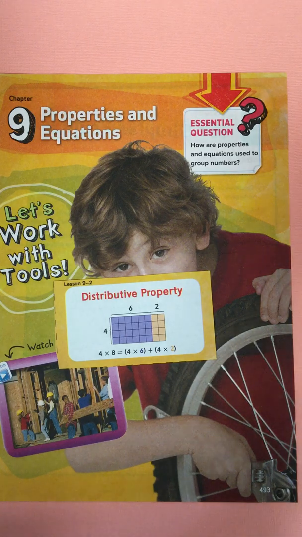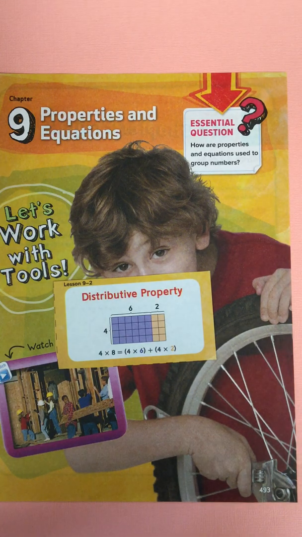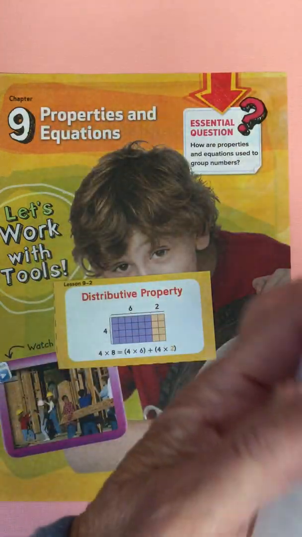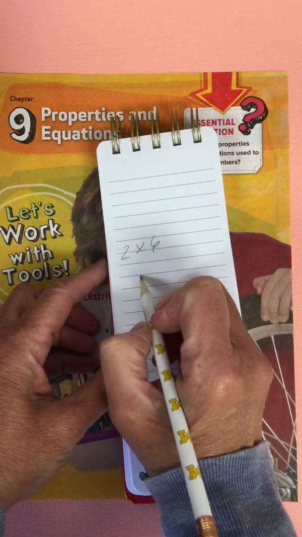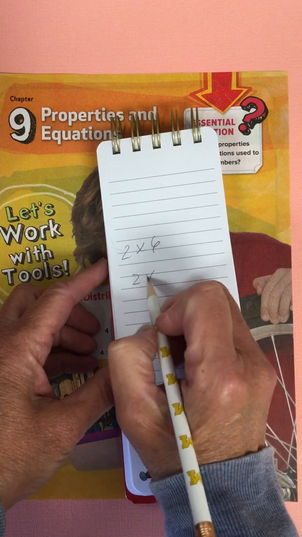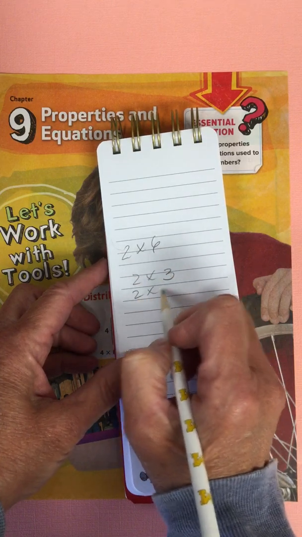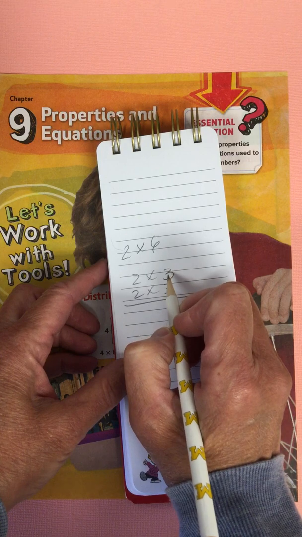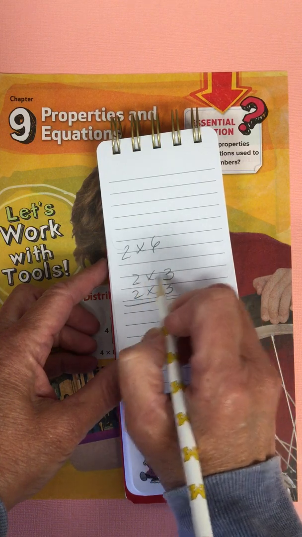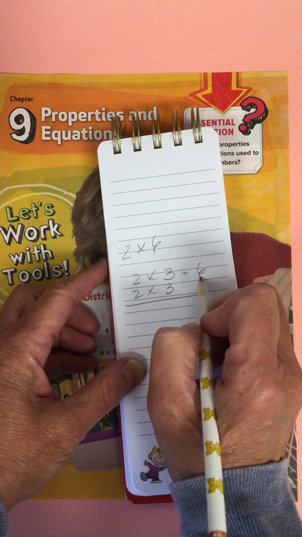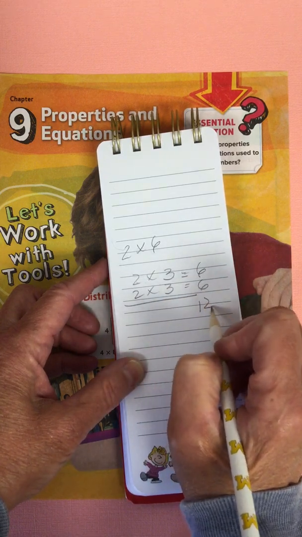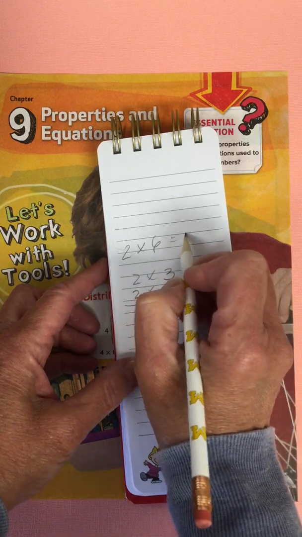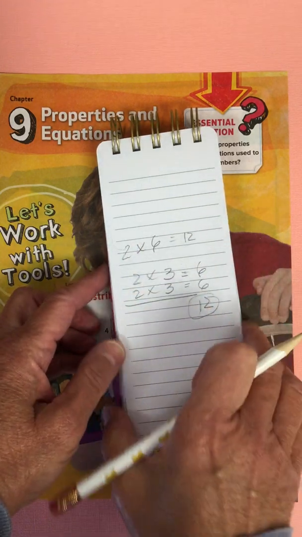Remember how we were taking like 2 times 6? We can think about it as 2 times 3 and 2 times 3. Remember all those equations? We would say, okay, this 2 times 3 is 6, and this 2 times 3 would be the same 6, and then we would add that together at the end to get 12. That was probably one of our simpler ones. Well, that was our decomposing step.